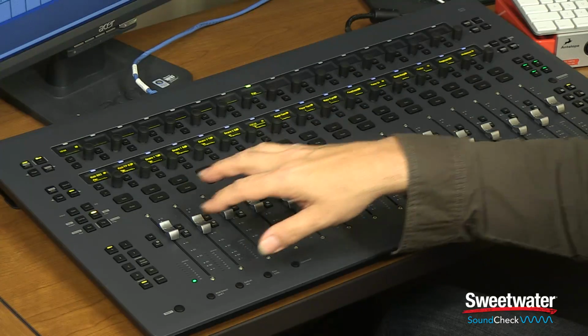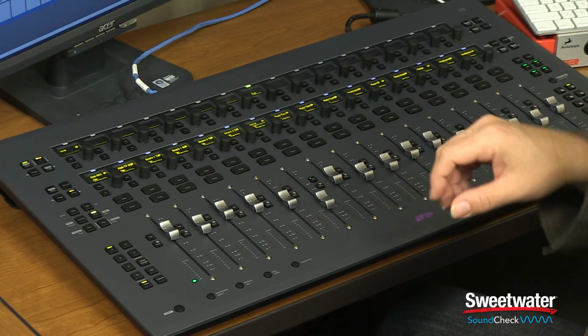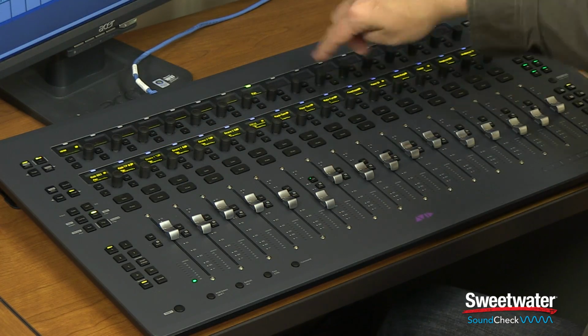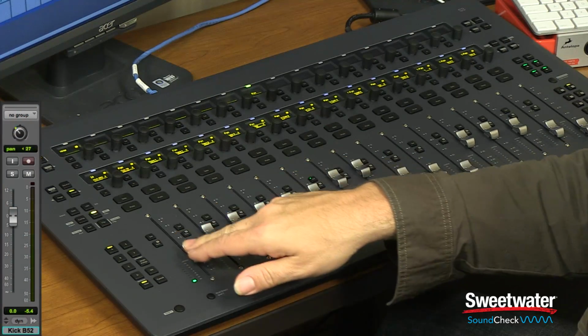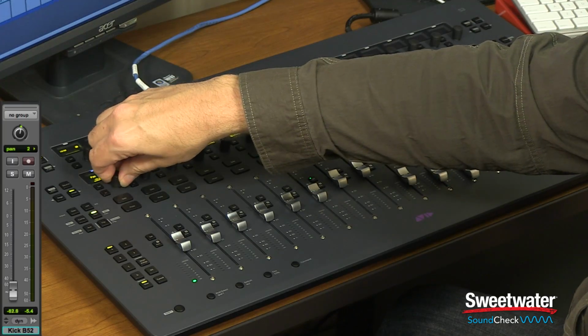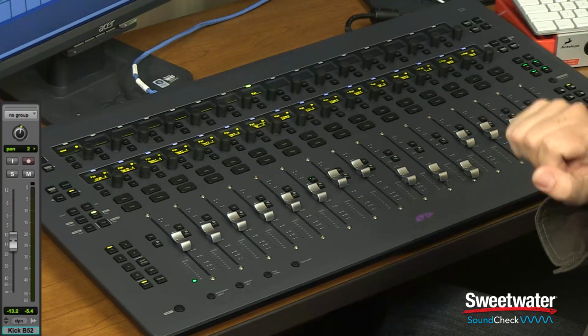A handy function of the S3 is that we can flip what's assigned to the faders. So for example, normally we've got our volume fader assigned to the faders, and then we've also got pan control assigned to our encoder here. If we hit the flip button, now we've got pan in our fader, and level control is here. And you can do that with other parameter assignments as well.